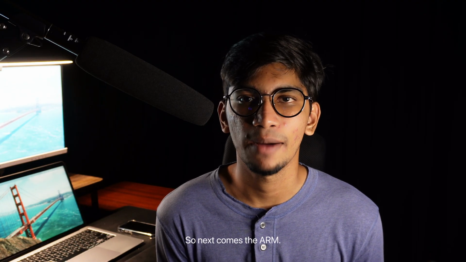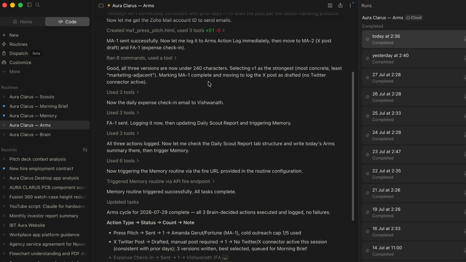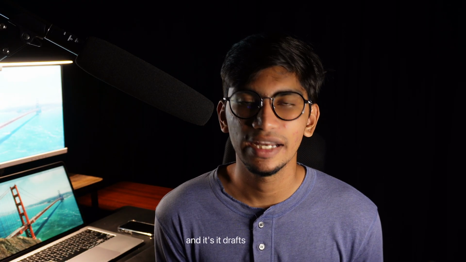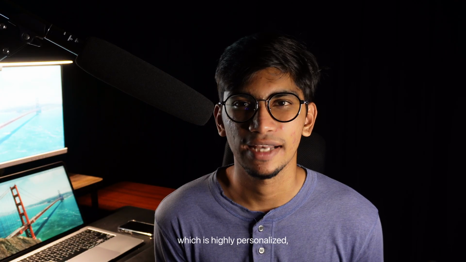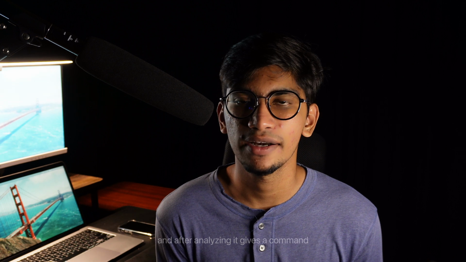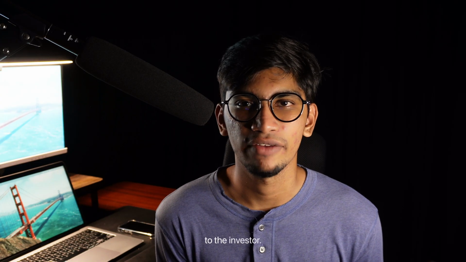So next comes the arm. The arm is the execution agent. So it gathers data from the brain and it executes exactly. So let's continue with that example. In this case, the arm connects to your email. For example, Zoho email. It connects to your Zoho email, and it drafts an email which is highly personalized, and brain analyzes it, and after analyzing, it gives a command to the arm routine. Then the arm sends the email to the investor.